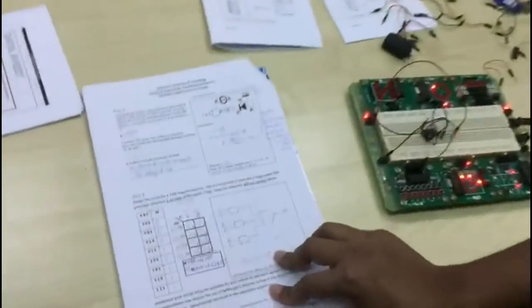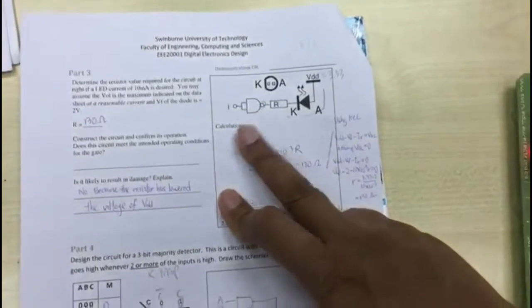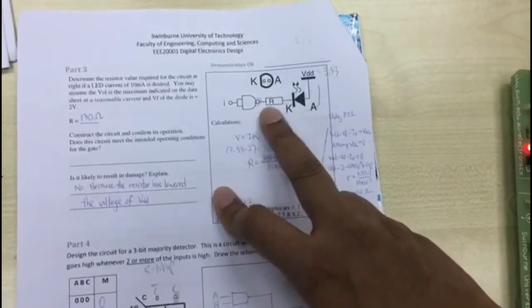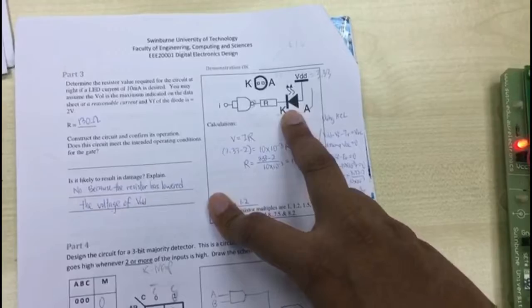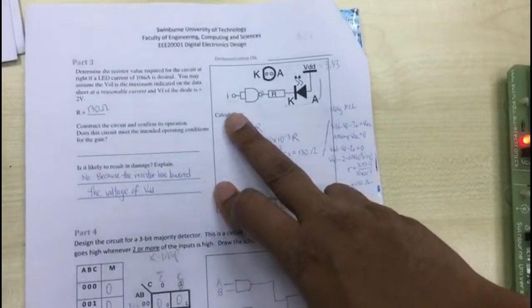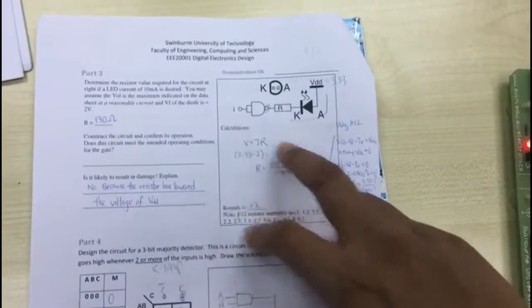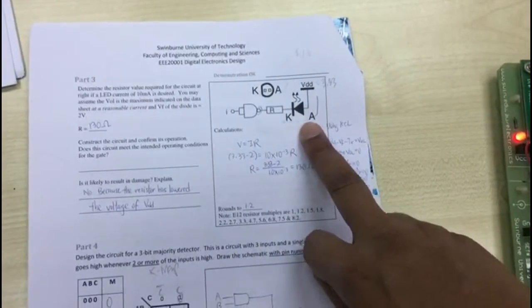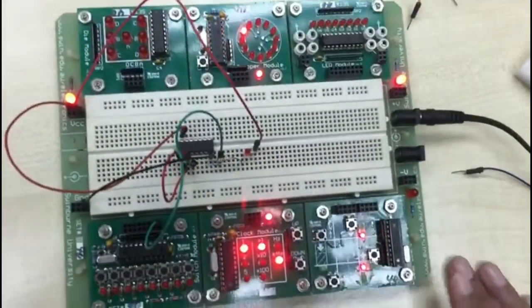And I'm doing part 3 of this particular laboratory. We have a very simple circuit here which consists of 3 components in series. We start off with an AND gate which is connected to a resistor and then an LED. So depending on the input, which is I over here, the LED will light on or off. So this is the representation of that particular circuit on the breadboard.